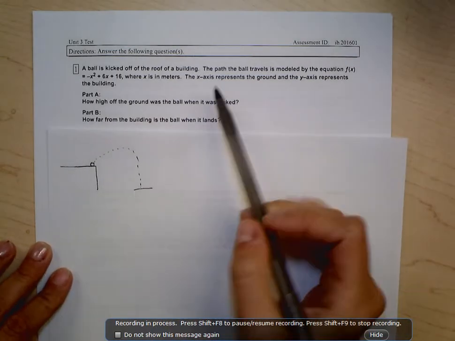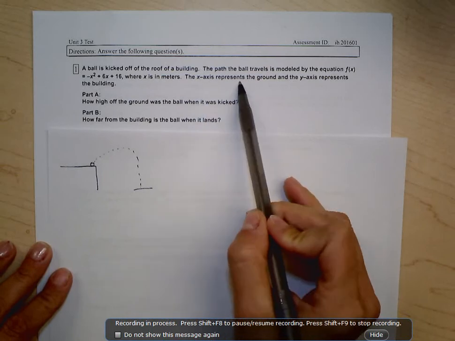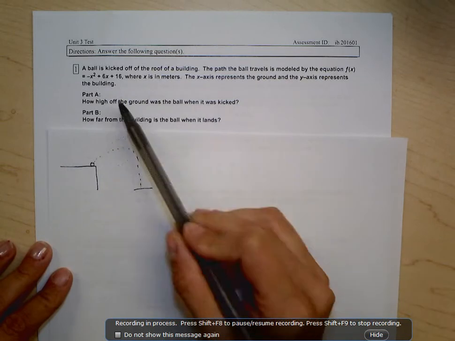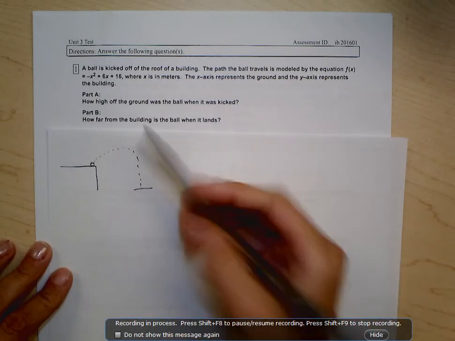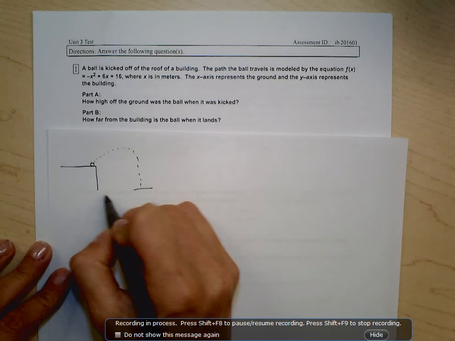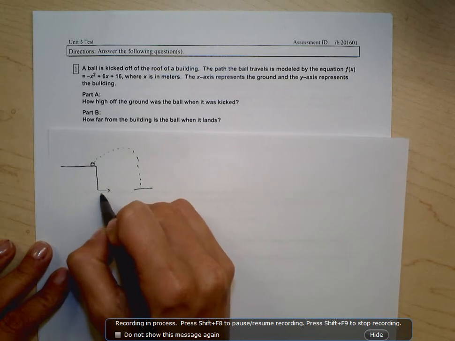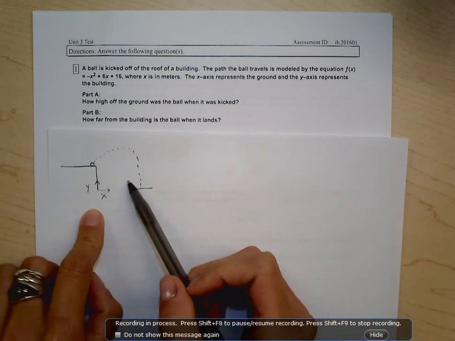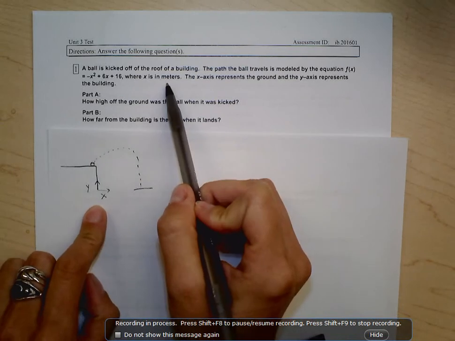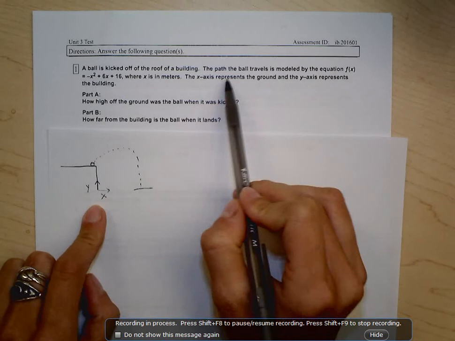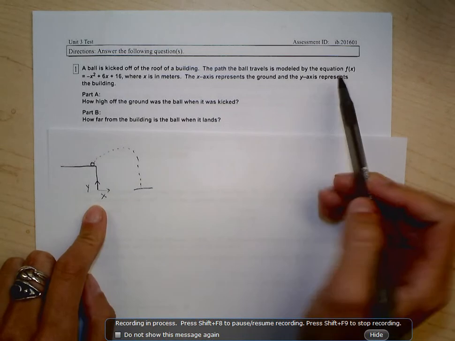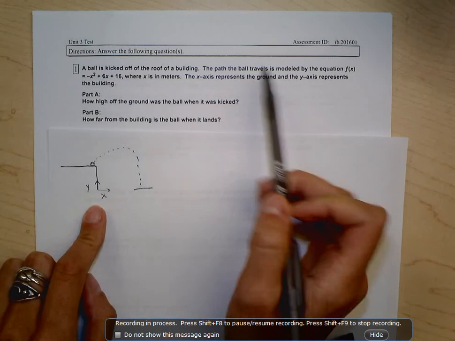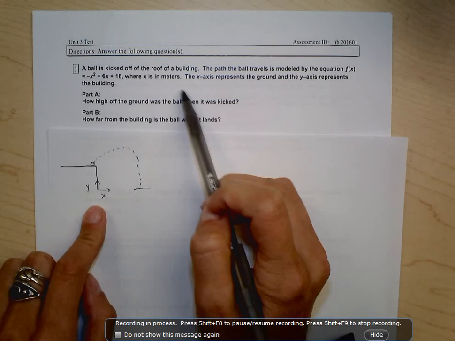Now it says the x-axis represents the ground and the y-axis represents the building. So that means this is my x-axis here and my y-axis is pointing up. So x is in meters and so is y. So we're used to h of t here, where t was time and h was height. But now the x is in meters as well.